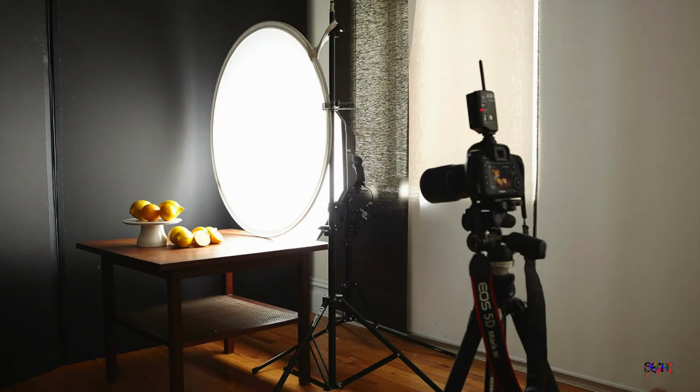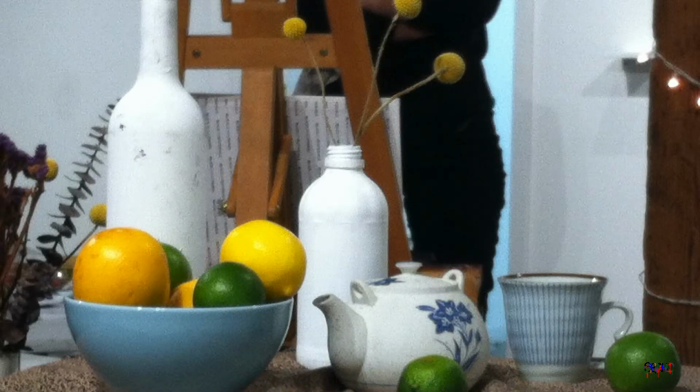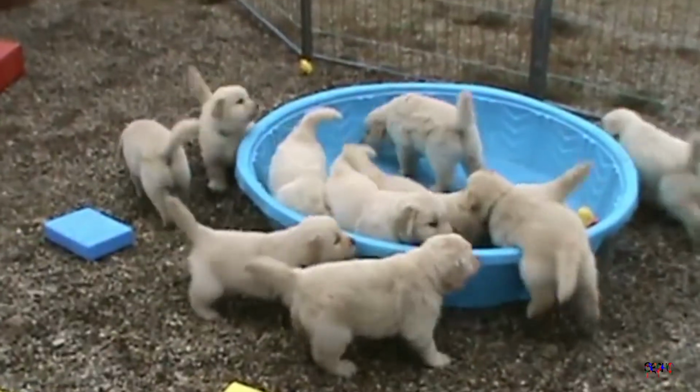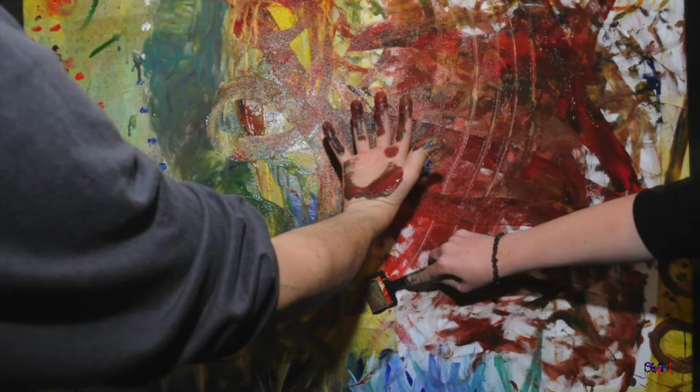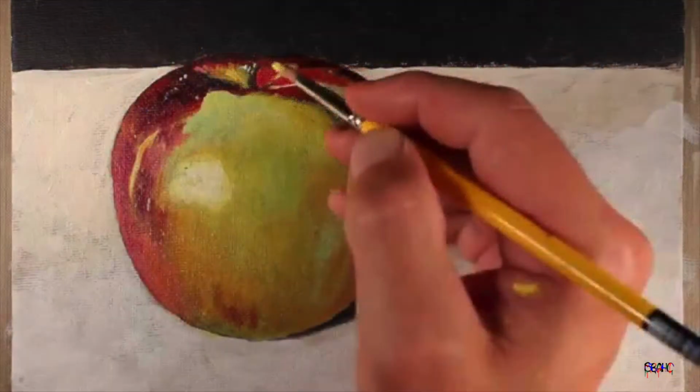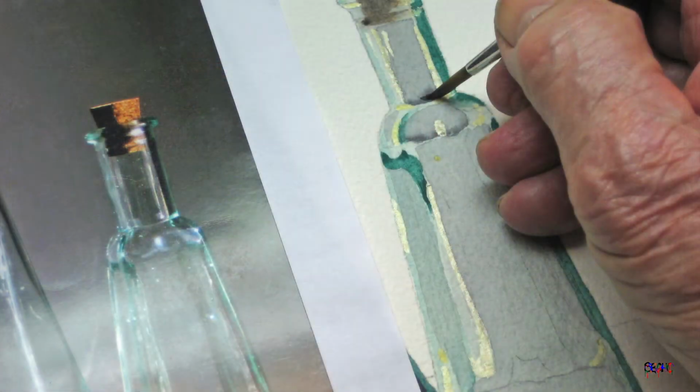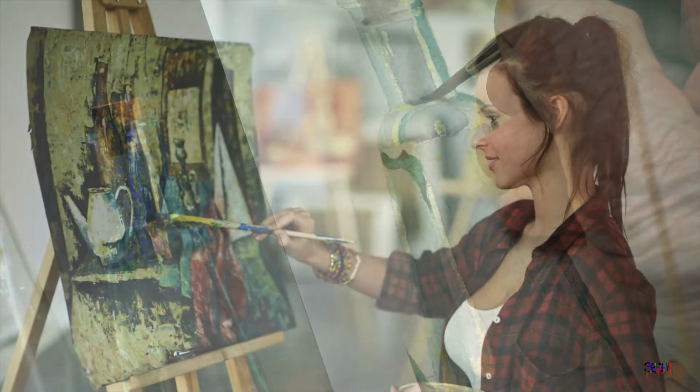Why do artists like to use objects like fruit, teapots, or flowers in their artwork? Well, if you tried to paint these fast-moving puppies, your painting might end up like this. And though artists have many reasons for using simple objects from life as their subjects, one of the big advantages is that they stay still.